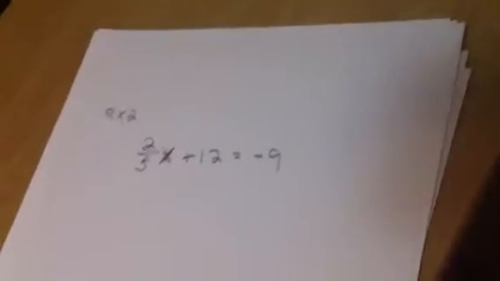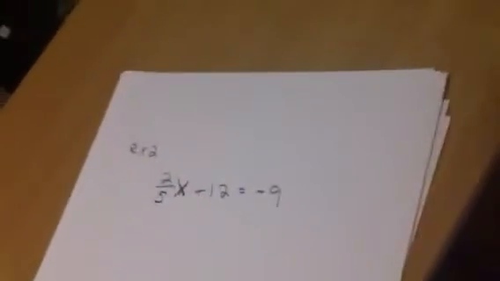Example 2. Okay, if we have example 2, let's say we have 2/5 times x plus 12 is equal to negative 9. I'm making up some numbers now. Okay, now it's the same step. We're just going to work our way backwards.